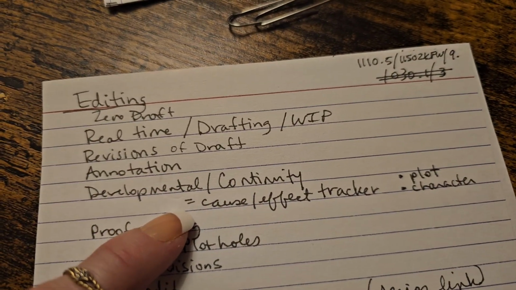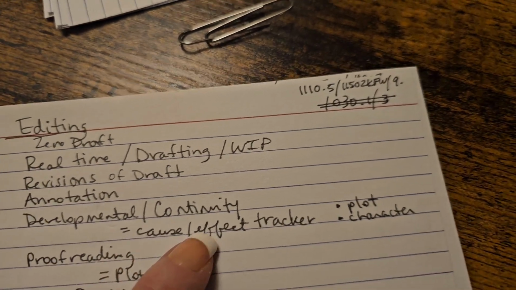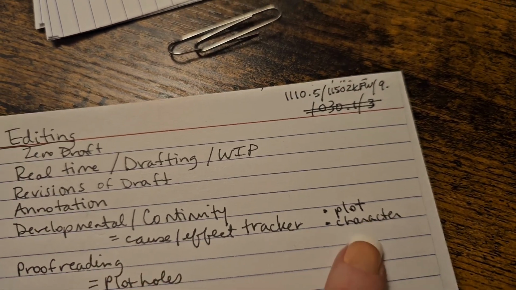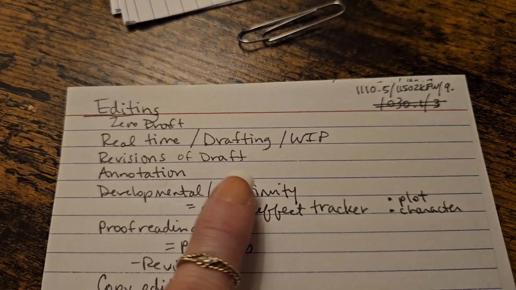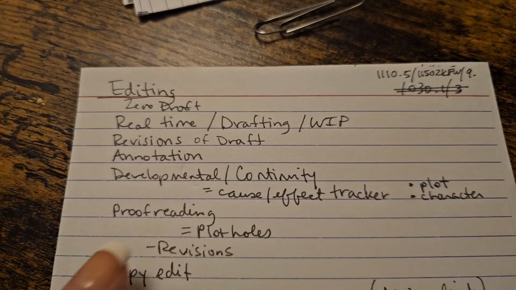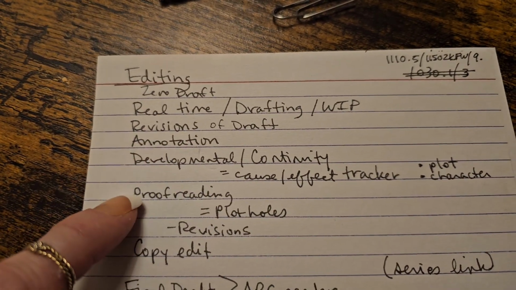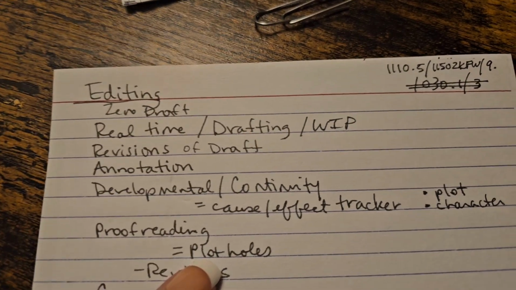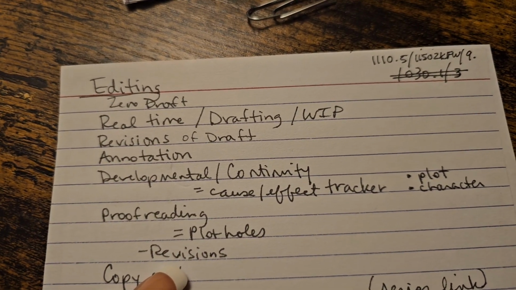And then we're going to talk about a developmental edit, sometimes called a continuity edit. That's where I'm going to introduce you to the cause and effect tracker. We're going to talk about tracking plot and tracking character and just making sure that all of those story points line up, tied up in a nice neat bow for your reader. Then we're going to talk about proofreading. Your developmental edit and your proofreading tied together help you identify and fill in plot holes, and they help you understand what kinds of revisions you need.